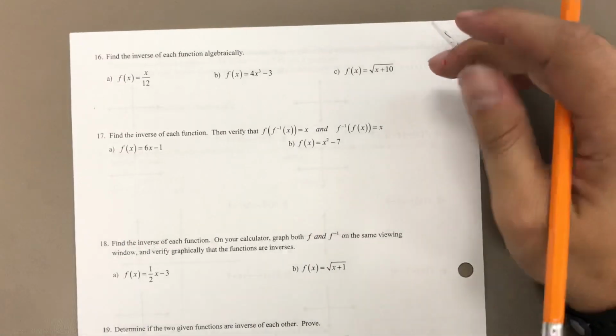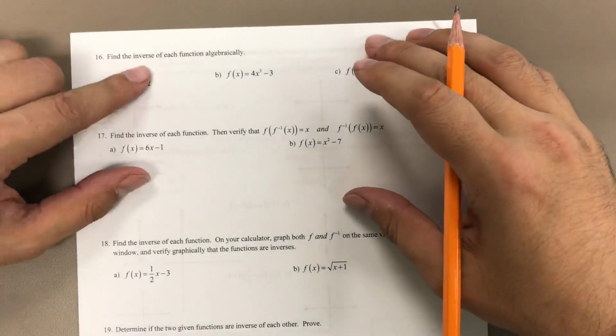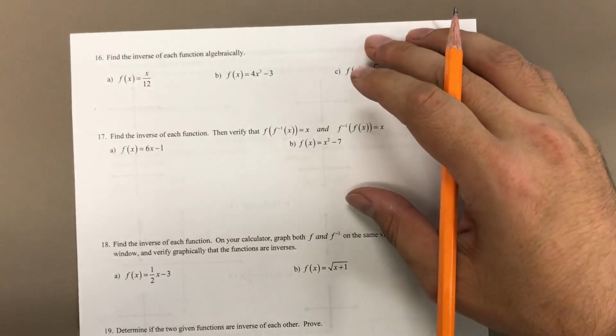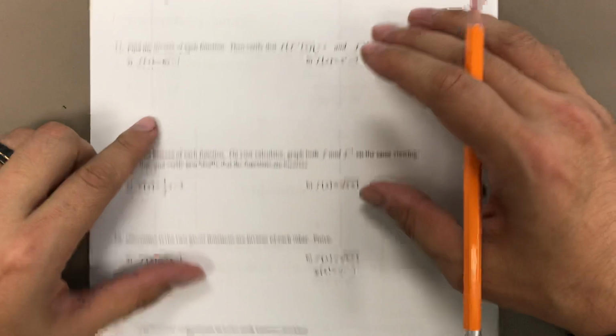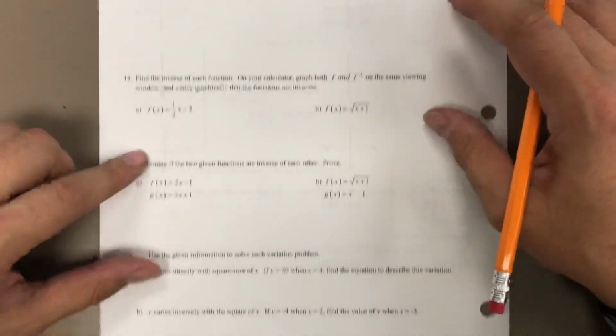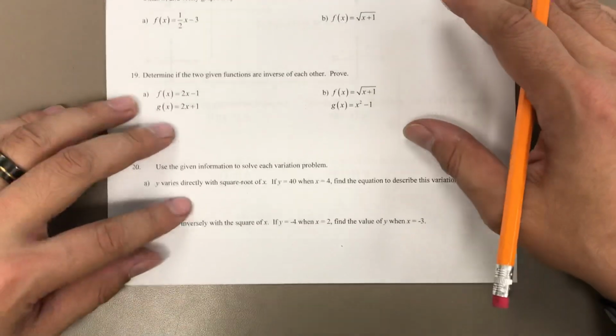Alright, so now we're on the last page of the review. We need to find the inverse of each function algebraically. Find the inverse of each function. So a lot of inverse stuff here, and then finally, a variation problem.